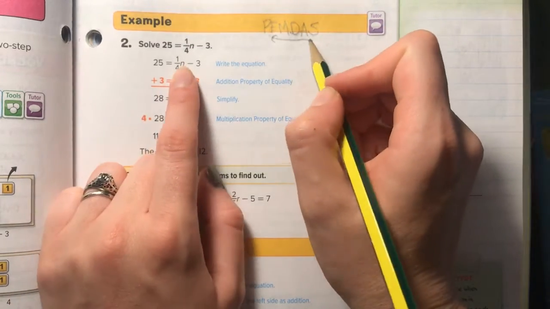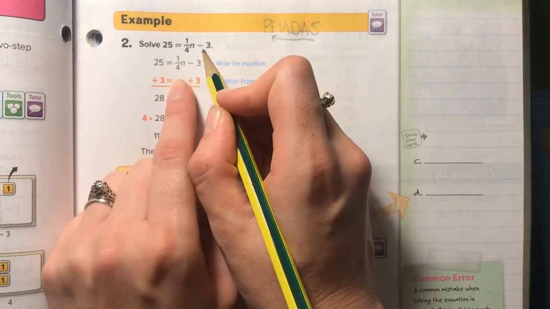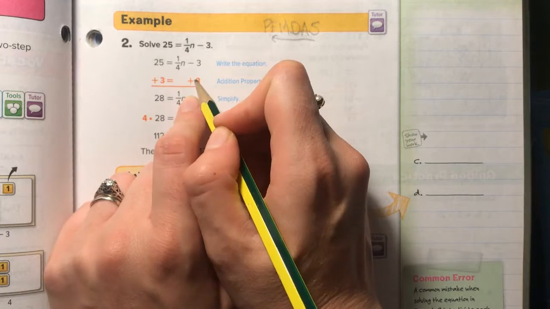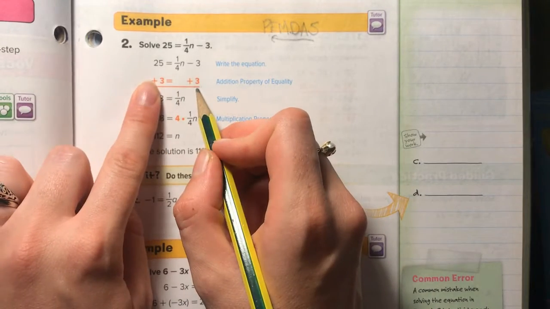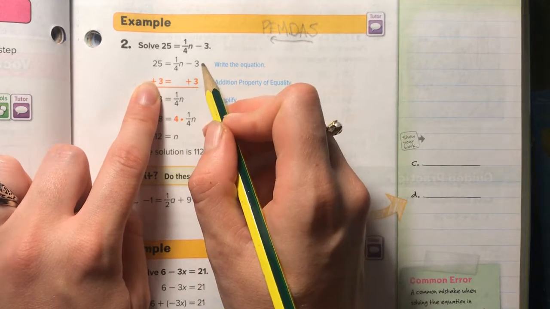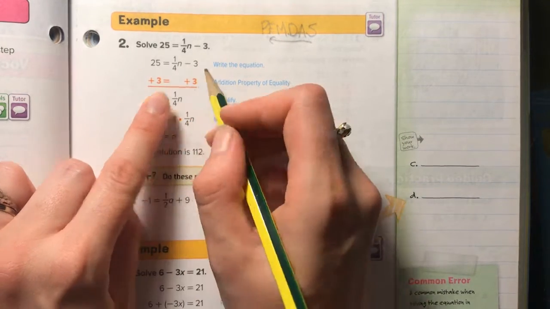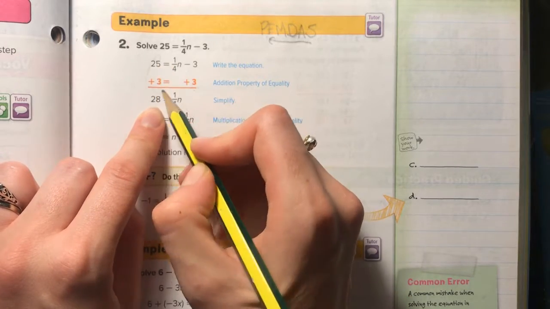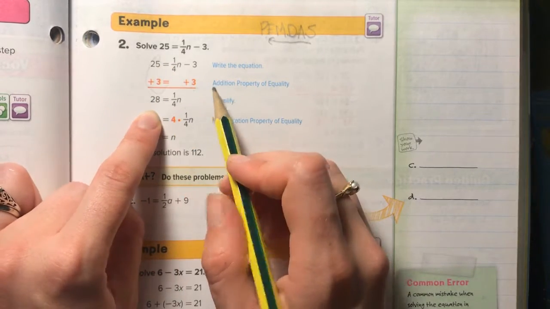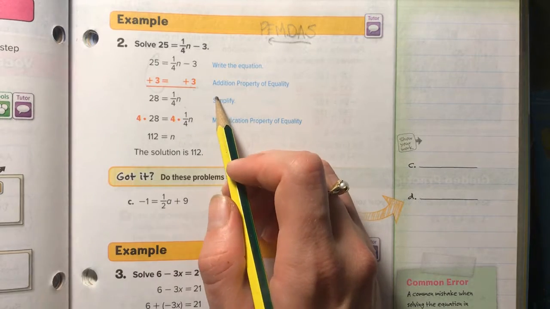Okay? So we have subtraction, and we know we fight subtraction with addition. So we add 3, and what you do to one side, you have to do to the other. Okay, so add 3, which leaves you with 1/4 n. And if you add 25 plus 3, that's 28. Okay, so that's the first step.